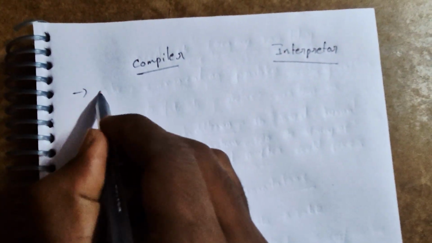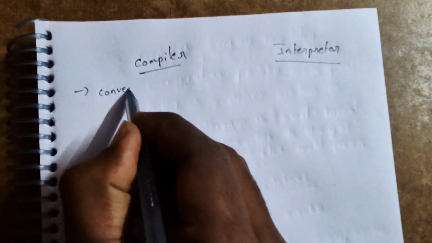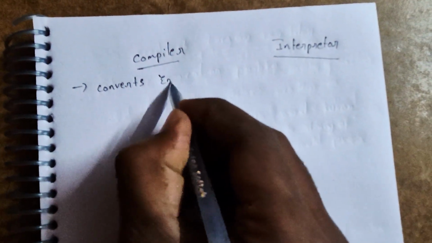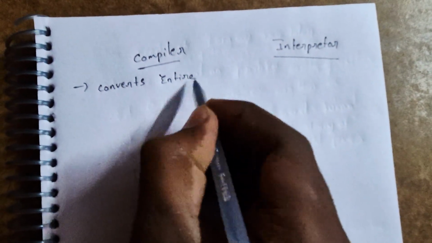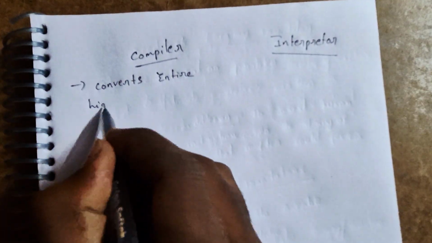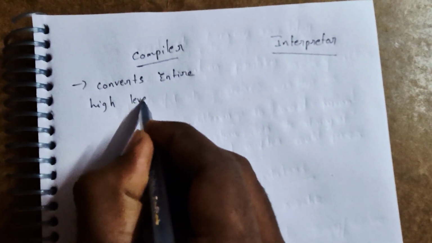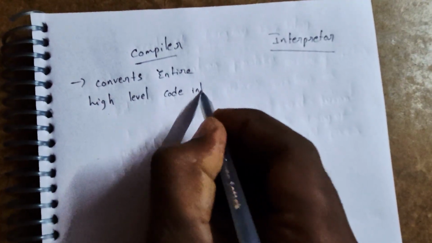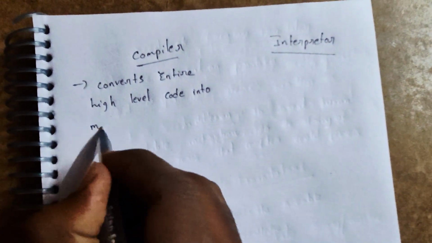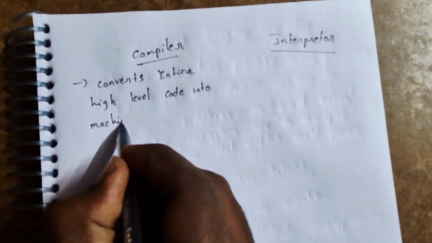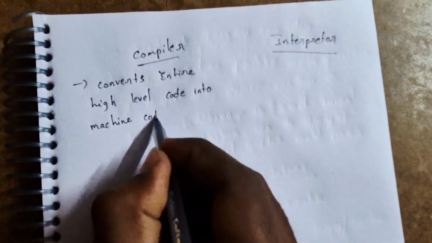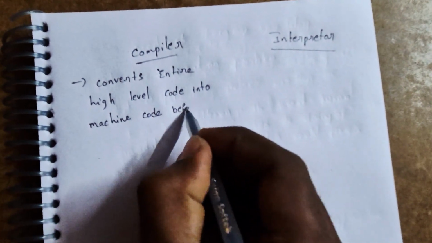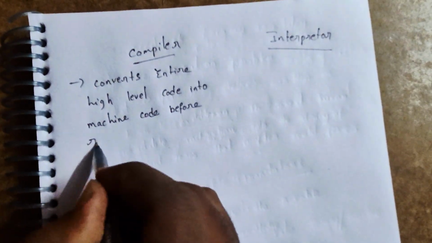Compiler converts entire high-level code into machine code before runtime.